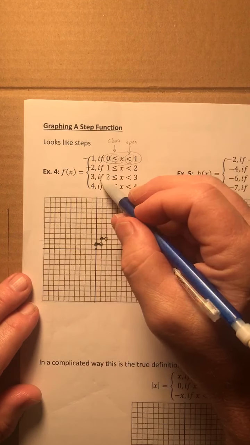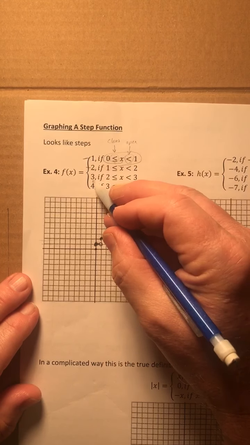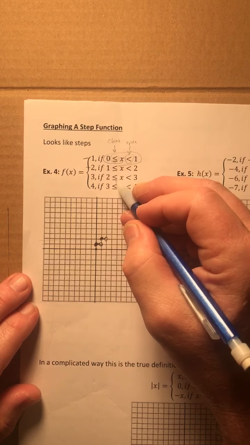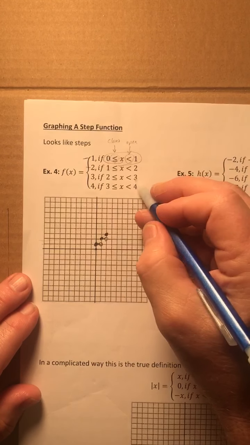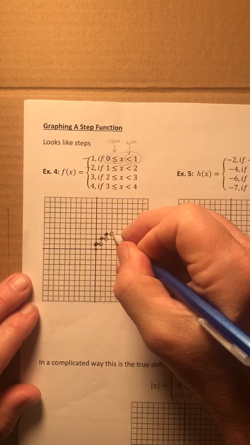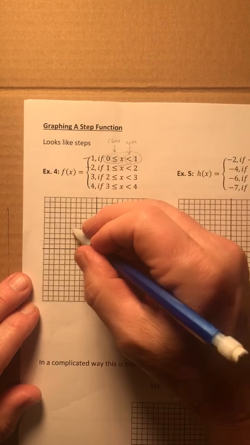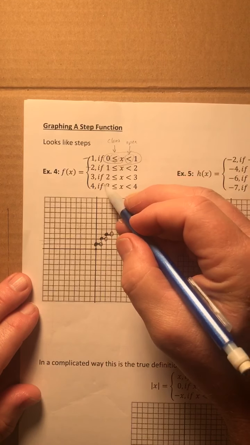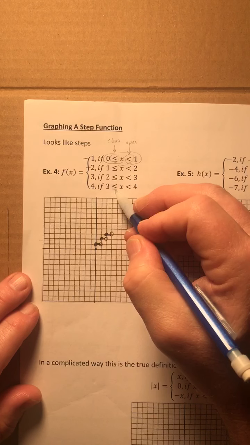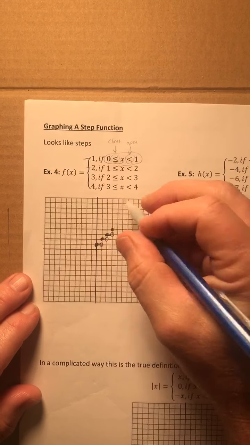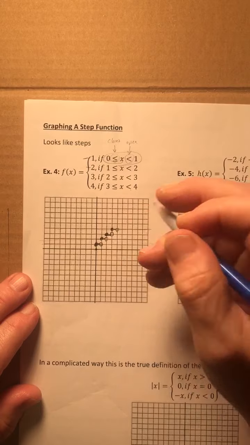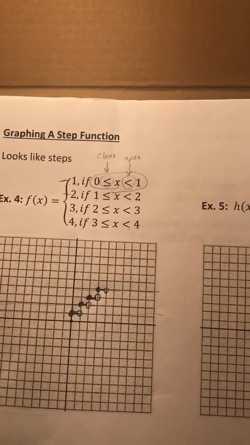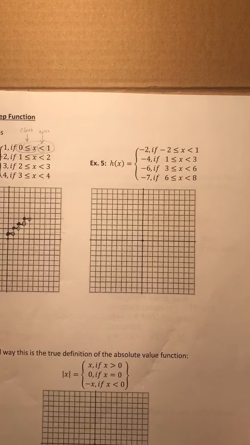All right, and then we do the same thing for the next one. We go 2 and 3, and we put a closed circle. So 2 and 3, closed circle, and then 3 and 3, an open circle, and connect. All right, and then we got 4, which again would be this line up here. And we're going to go to 3, 4 and put a closed circle. And we're going to go to 4, 4 and put an open circle. And there it is. You notice when we're done with it, it looks like a set of steps.